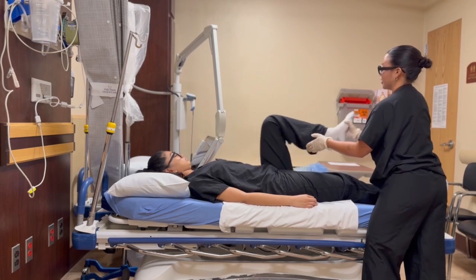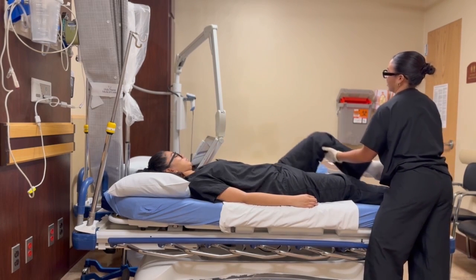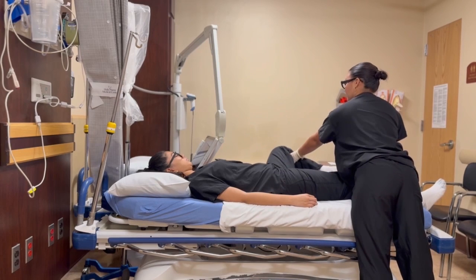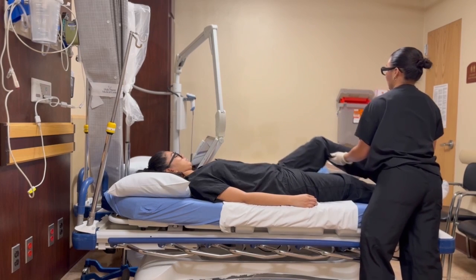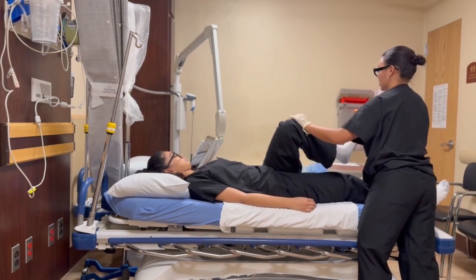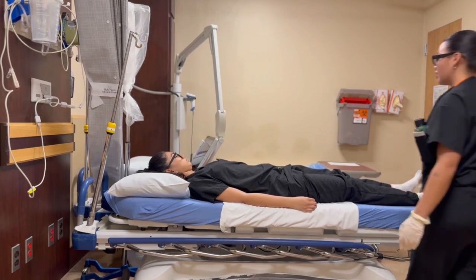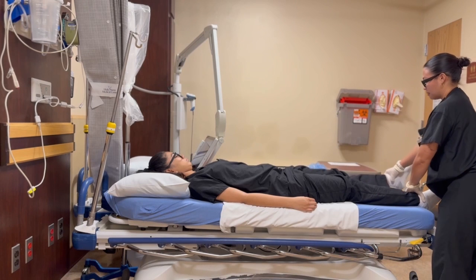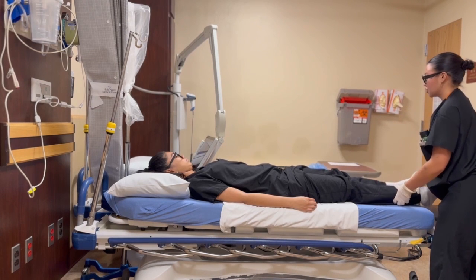Up and down. Any pain? Nope. Okay, up and out. Nope. Any pain? And up and in. Any pain at all? No. Good. Okay, now we're just going to put your legs out just like this.